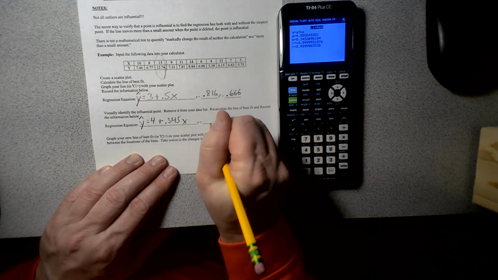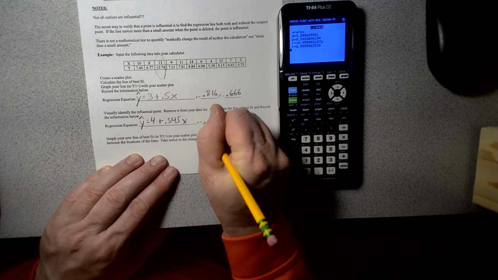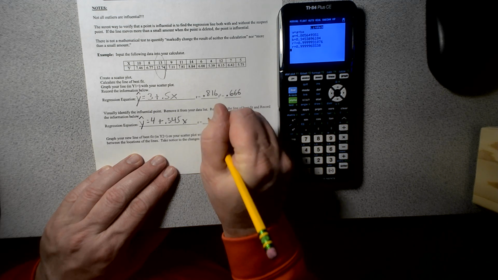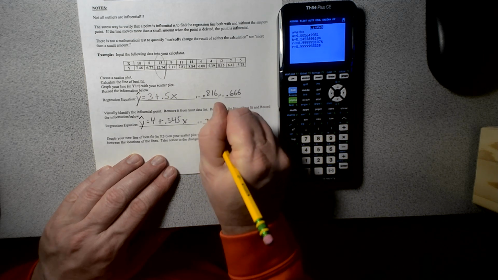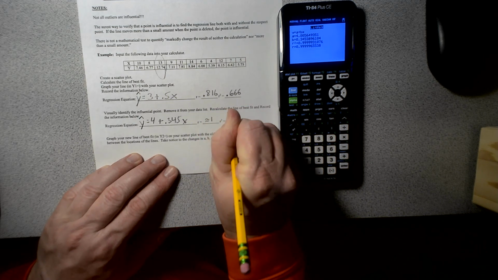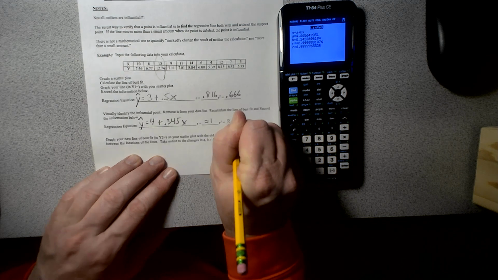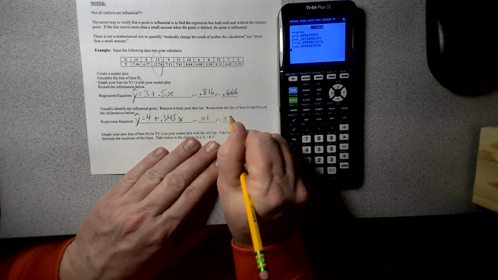Our r is basically rounding to 1 now, to like 6 decimal places or something like that. Don't say it's exactly 1, because in real world data it's never exactly 1.